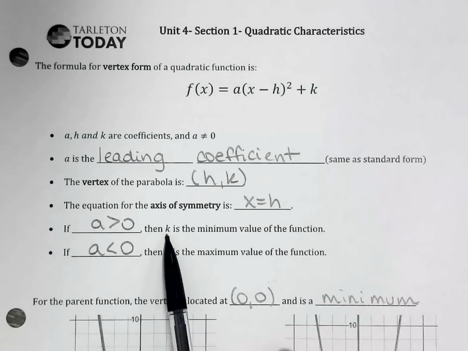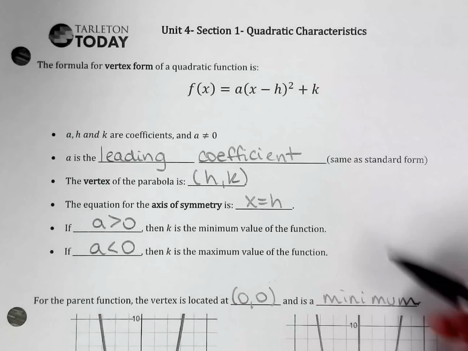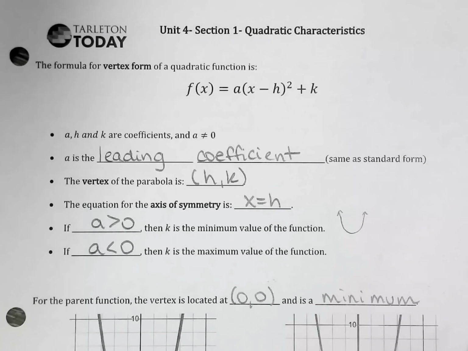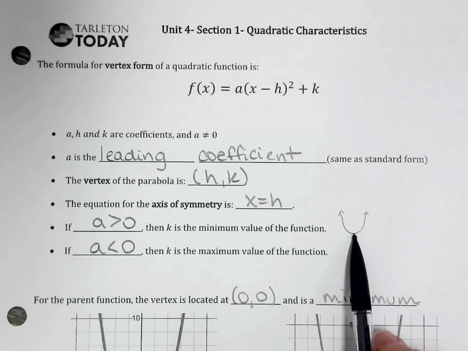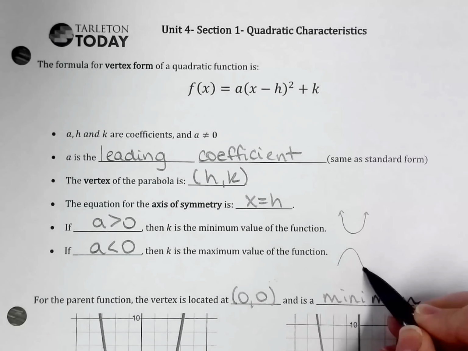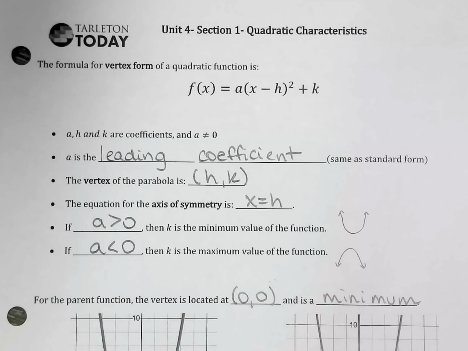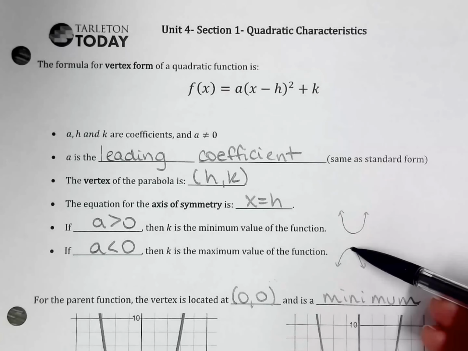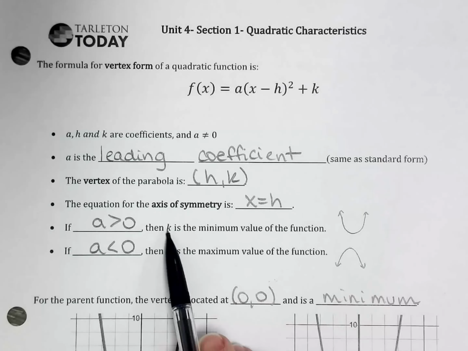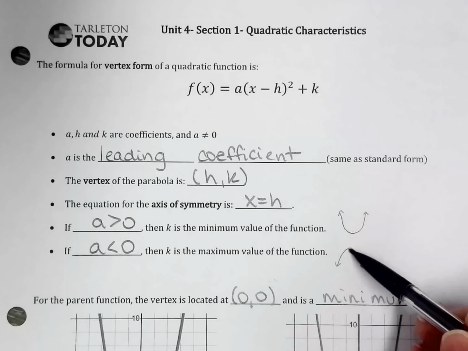You need the x equals because it's a line. If a is greater than 0, then k is the minimum value, because think about what the parabola would look like. It would look like this. The minimum value is where the vertex is down there. Now, when a is less than 0, your parabola would look like this. So it has the maximum value right there for k. And we're looking at the y value of the vertex. That's why we're talking about k.